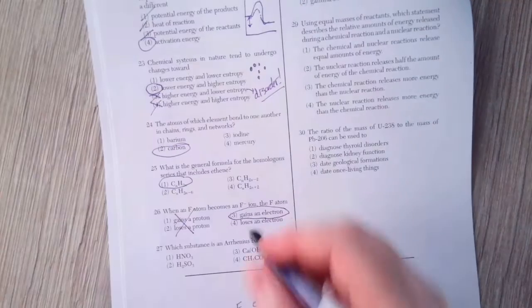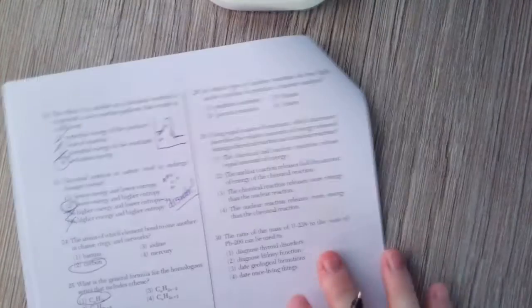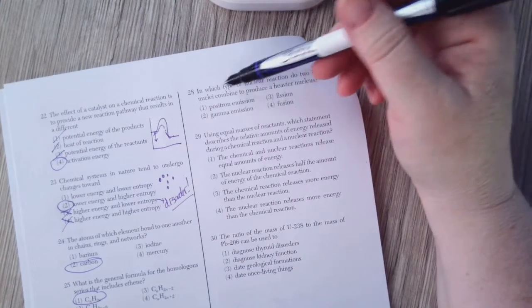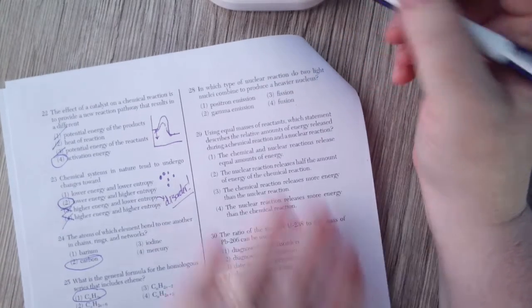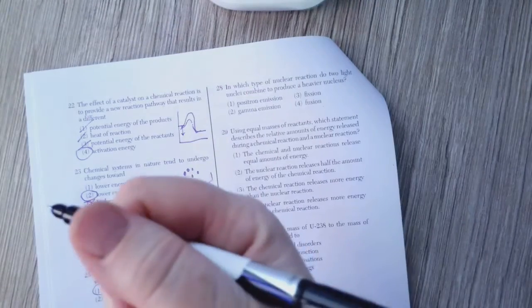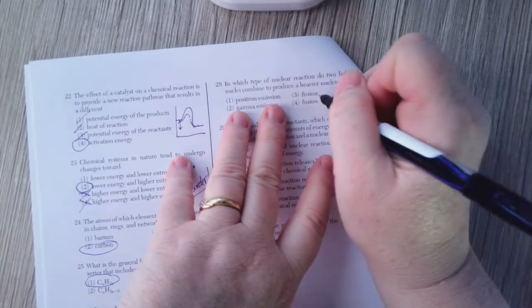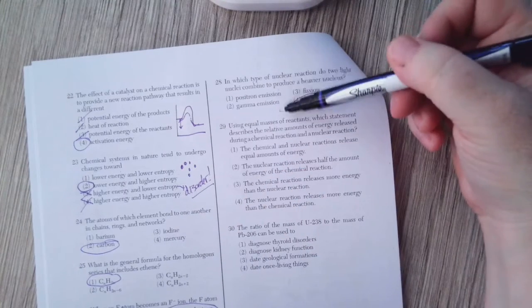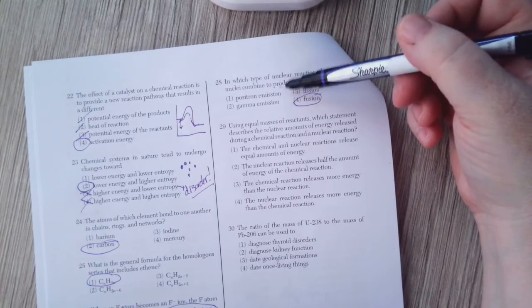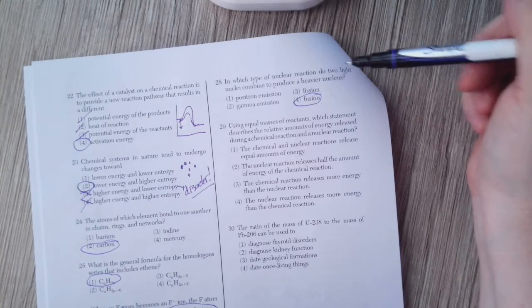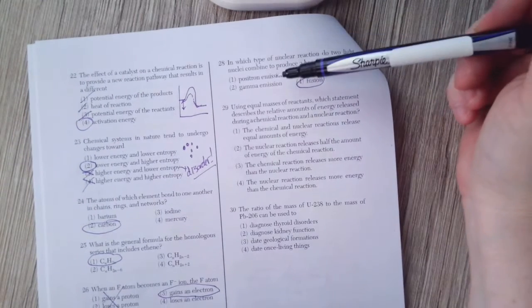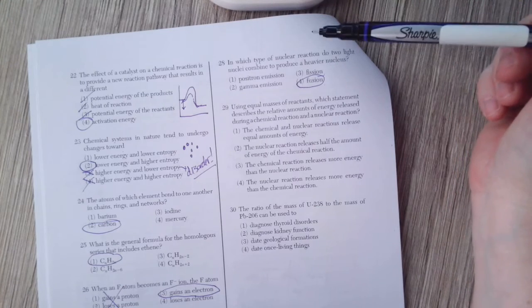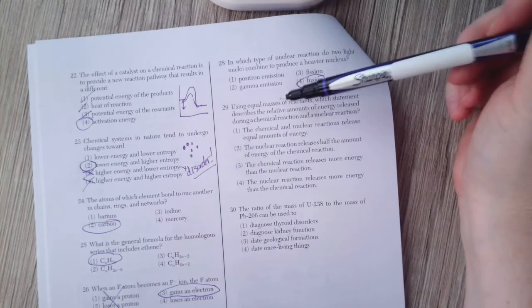See it? Okay. In which type of nuclear reaction do two light nuclei combine to produce a heavier nucleus? So two little ones joined together. That is called fusion. Fission is when a big one splits apart. And these are not even types of nuclear reactions in terms of having two nuclei. The positron emission and the gamma emission, those are types of decay, but not a type of reaction.